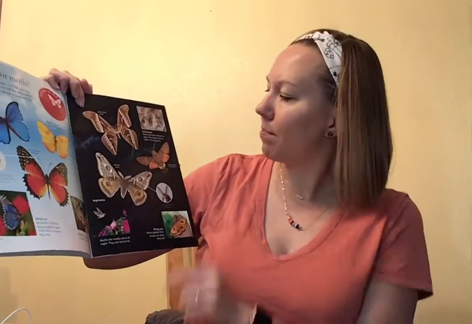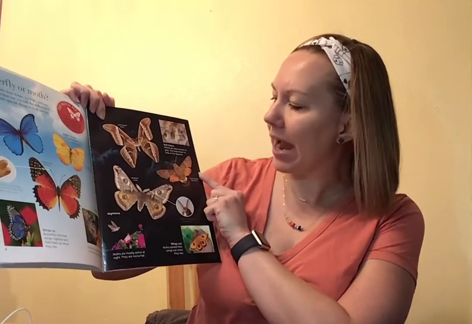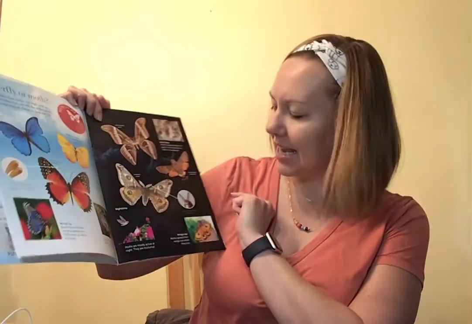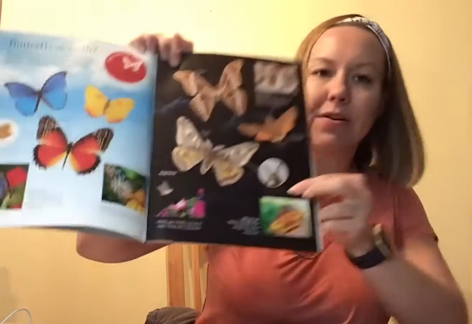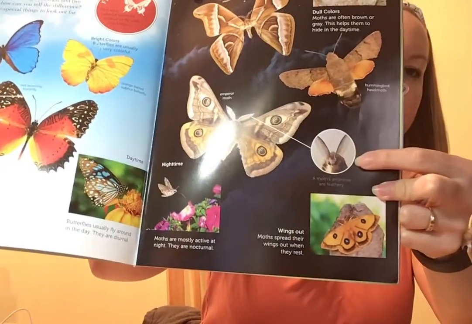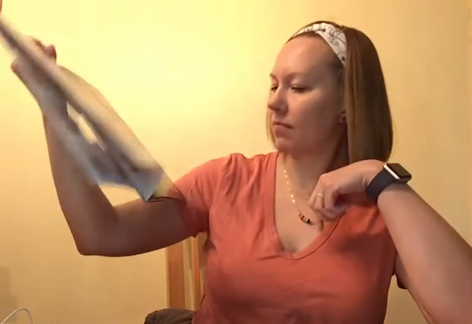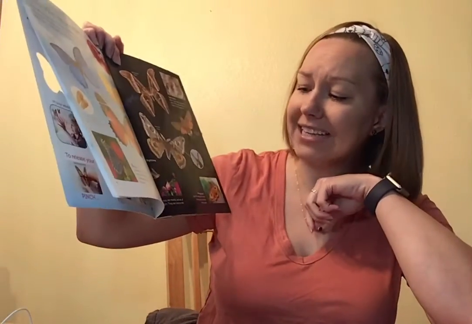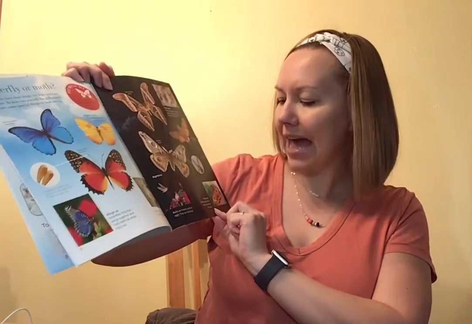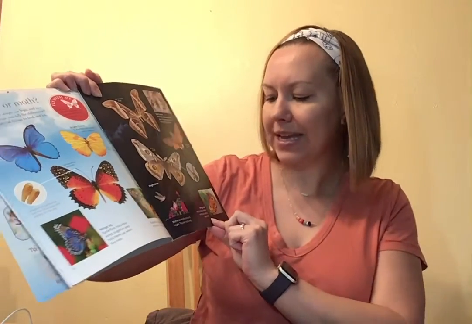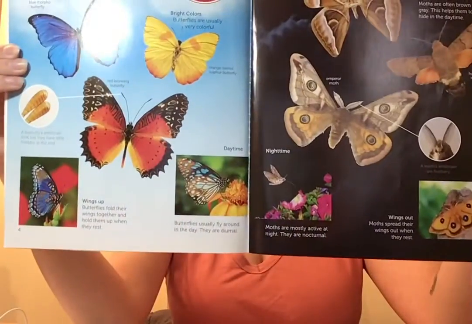Dull colors. Moths are often brown or gray. This helps them to hide in the daytime. A moth's antennae are feathery. So see how these antennae are feathery? Moths are mostly active at night. They are nocturnal. Wings out. Moths spread their wings out when they rest. See the difference between the butterflies and the moths?